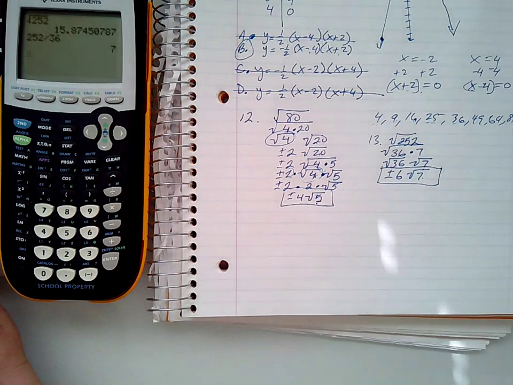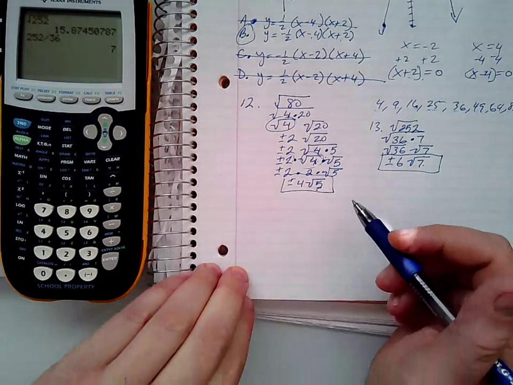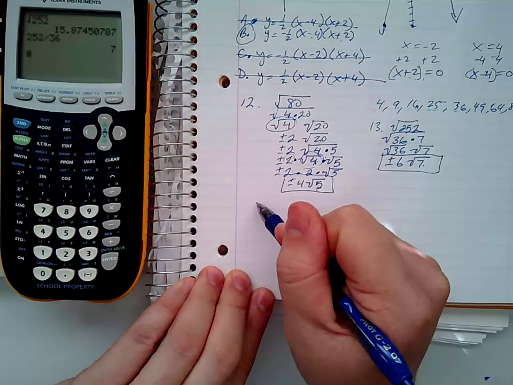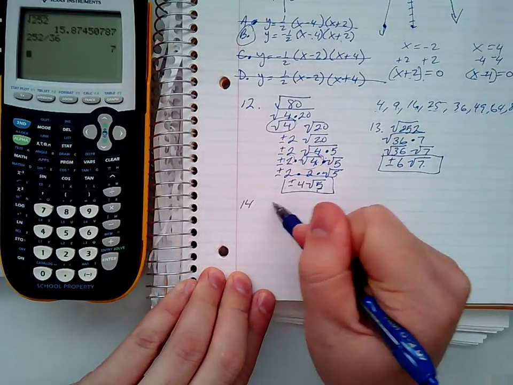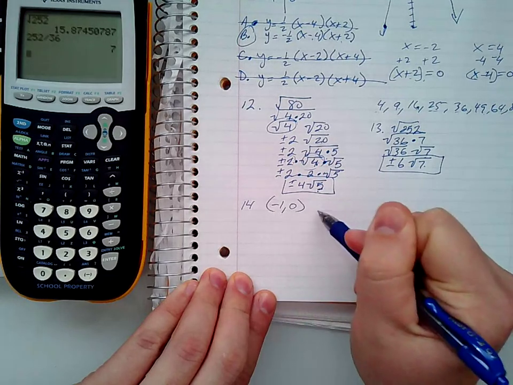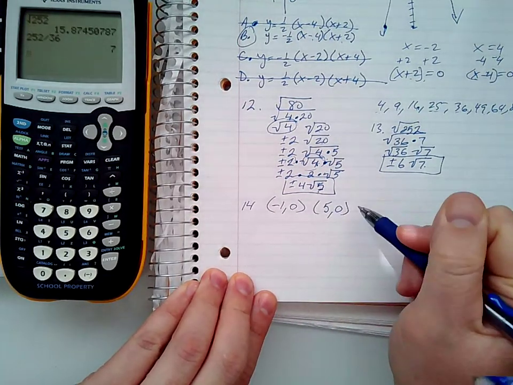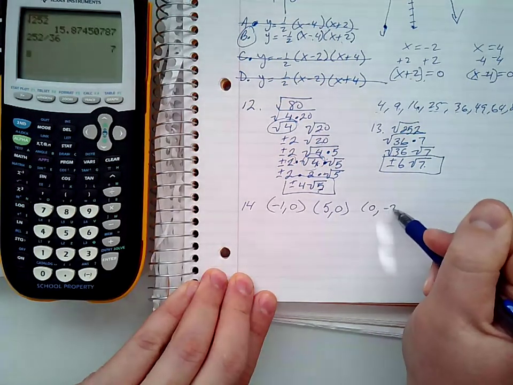Number 14. The quadratic function has a 0 at negative 1 and 5, and its graph contains the point 0, negative 20. So, number 14, it says the zeros are at negative 1 and at 5, and it goes through the point 0, negative 20.